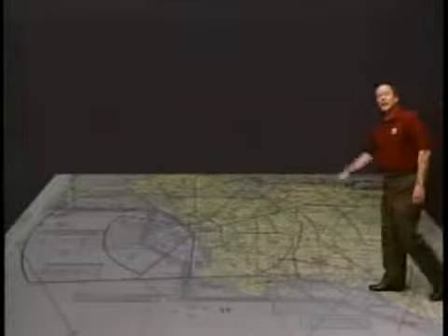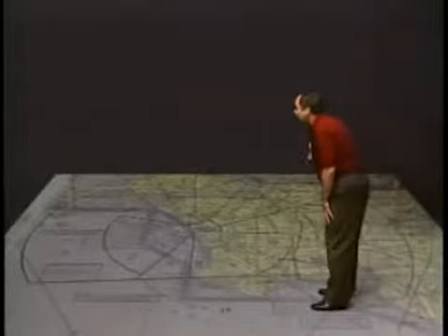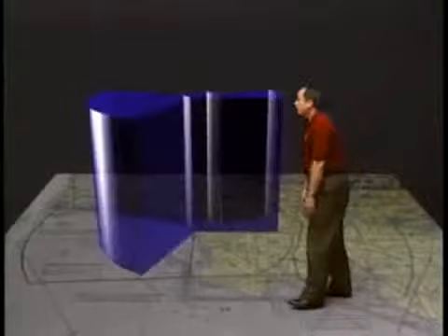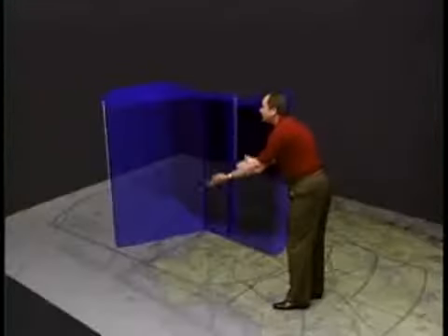Now, let's you and I get airborne, and we'll take a look at what Class B airspace might look like from the cockpit window, if you could see it. First of all, near the airport, Class B airspace goes all the way down to the ground.